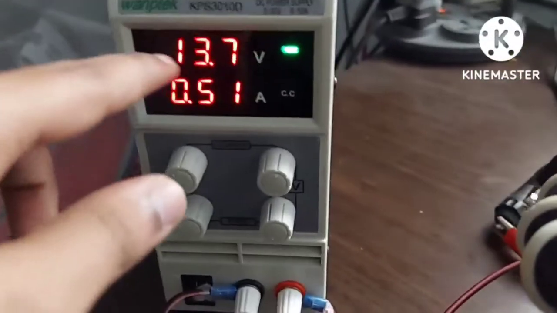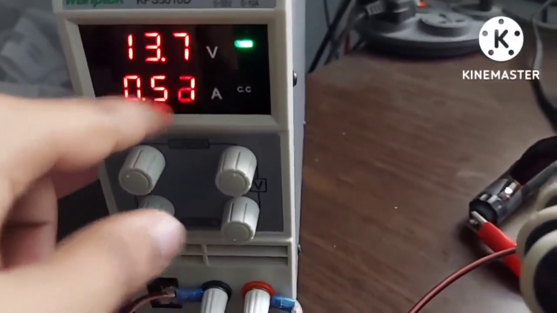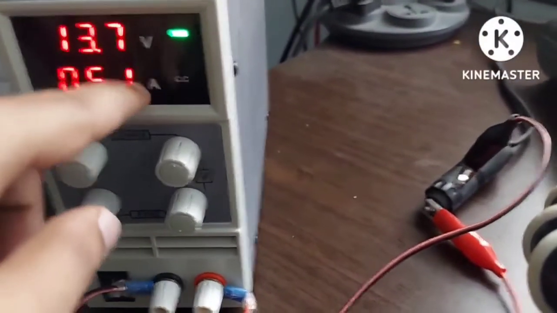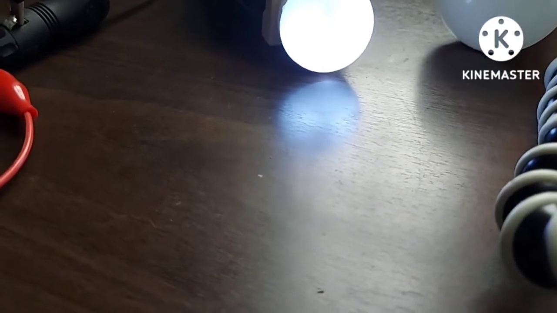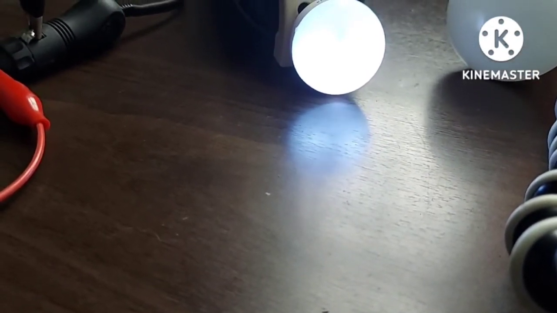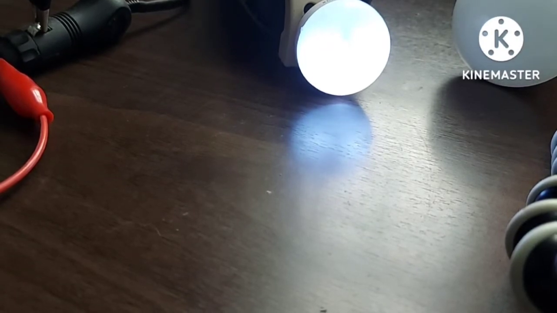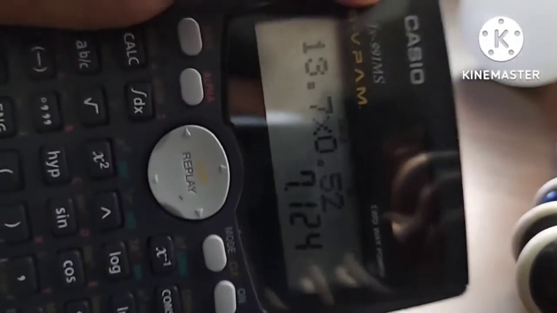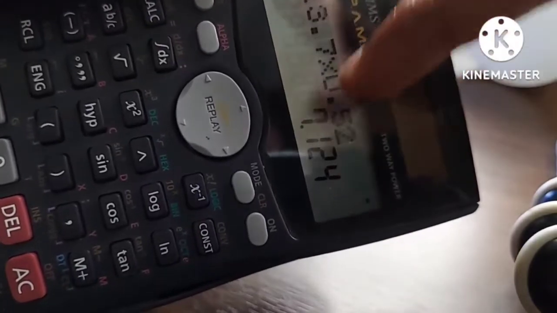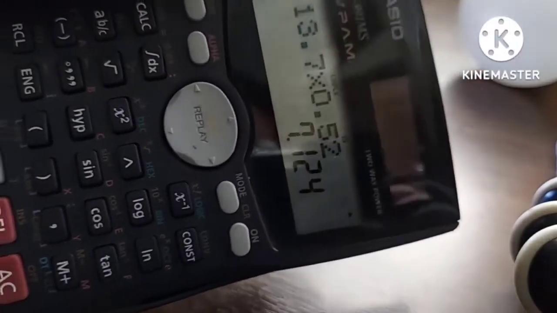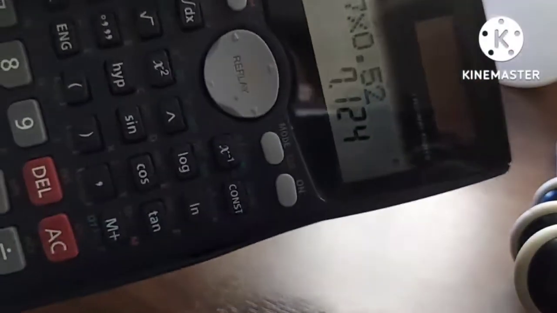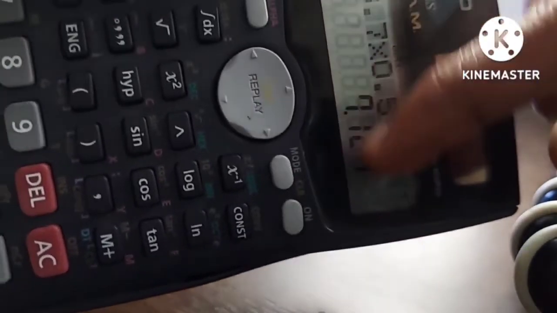Now you see the load is switched on, and the current consumption rises to 0.52 amperes. Sorry, I said volts; it's 0.52 amperes now. And let us see what it means for our power consumption. Now if you notice, it is approximately 7 watts that is being consumed. Now this 3 watt bulb is consuming 7 watts from the solar power system.